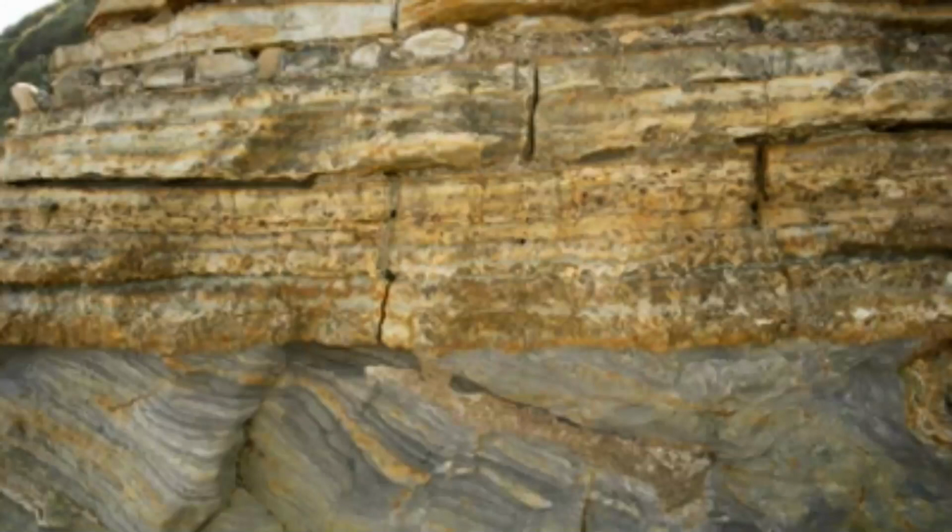What is correlative conformity in geology? In geology, correlative conformity is a term used to describe a boundary between two rock formations that appear to be in conformity with each other, suggesting that they were formed at the same time or under similar environmental conditions.